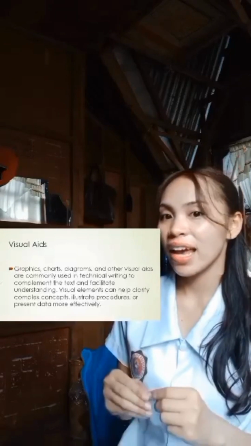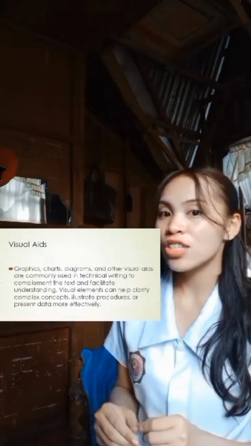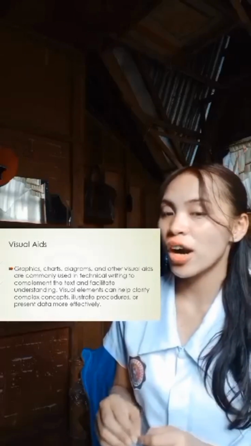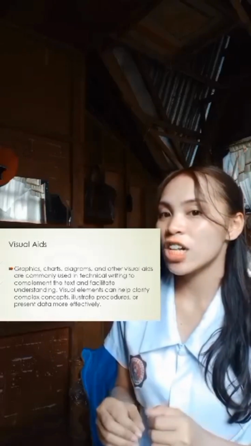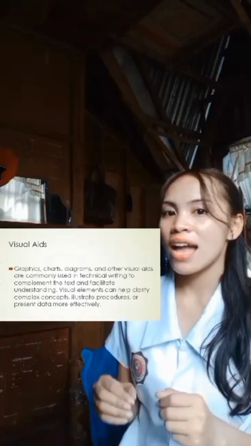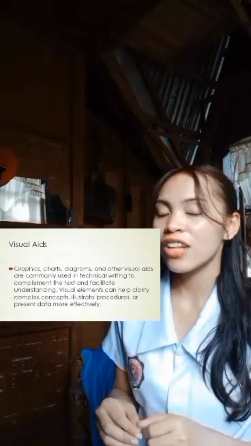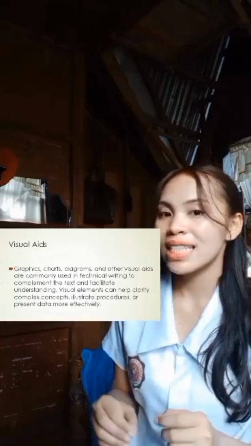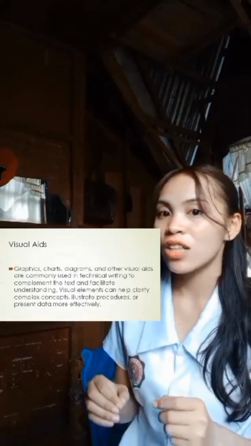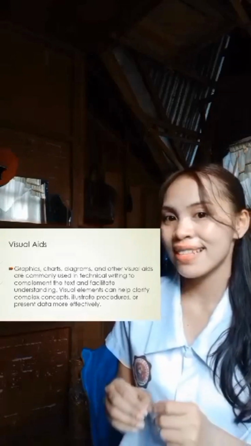So next, visual aids. Graphics, charts, diagrams, and other visual aids are commonly used in technical writing to complement the text and facilitate understanding. Visual elements can help clarify complex concepts, illustrate procedures, or present data more effectively.